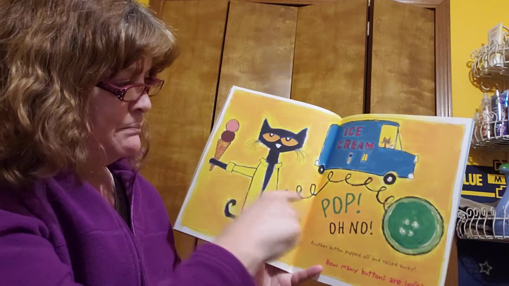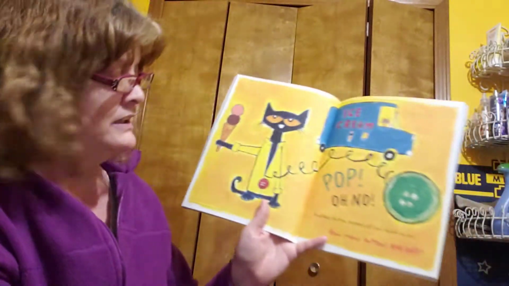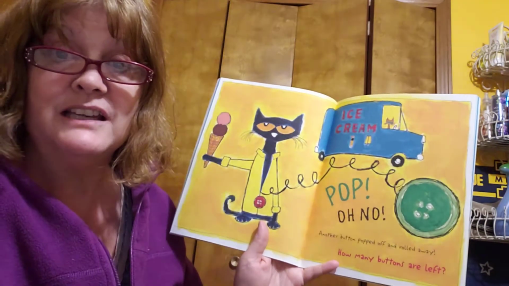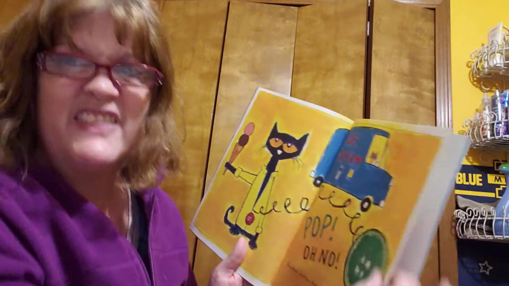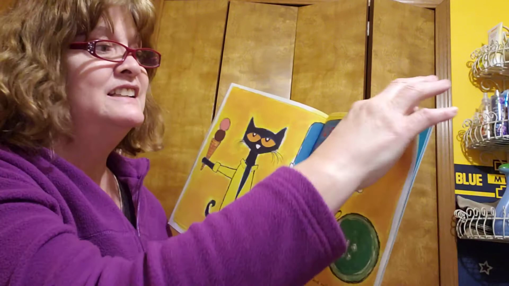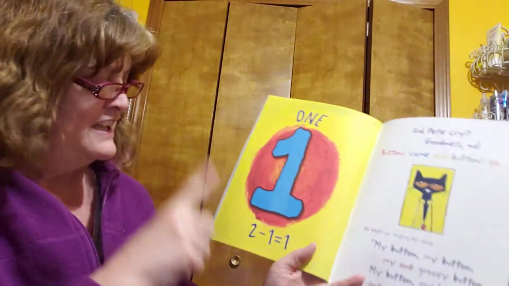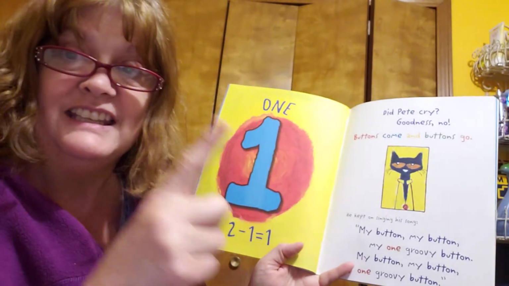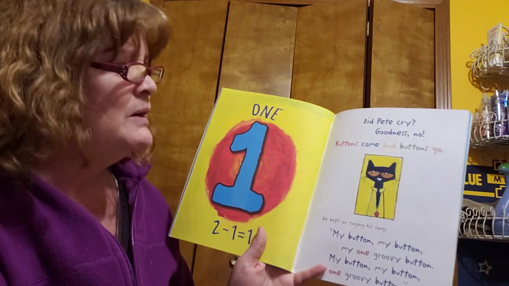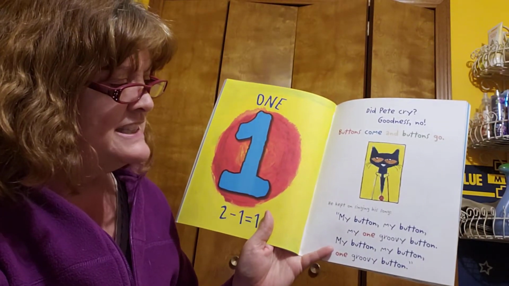And then we hear that boing, pop. Oh no! Another button popped off and rolled away. How many buttons are left? What do you think? He had 2 and 1 popped off. How many's left? Let's see. Did you guess it? You're right. 1. 2 minus 1 is 1. Did Pete cry? Goodness, no. Buttons come and buttons go. He kept on singing his song.